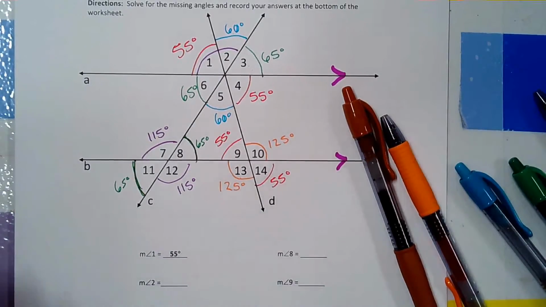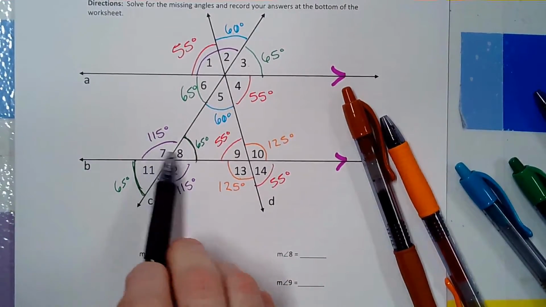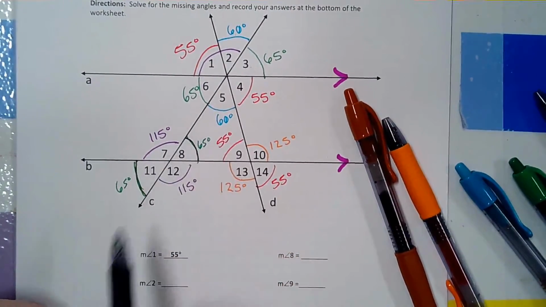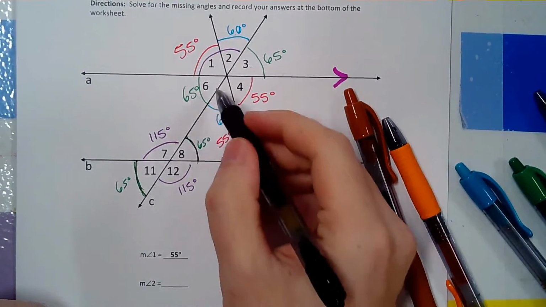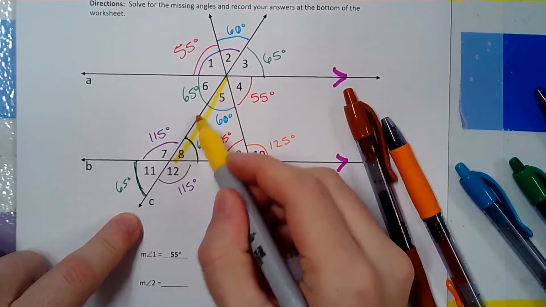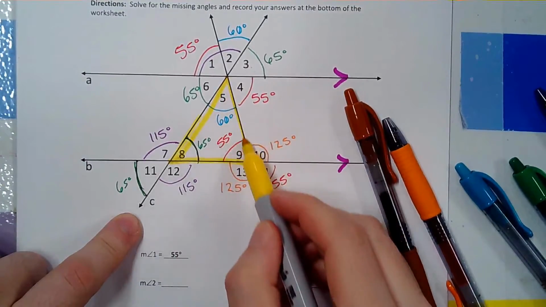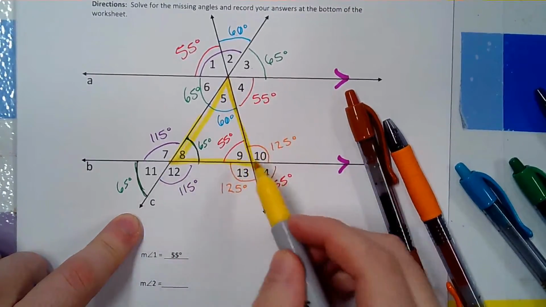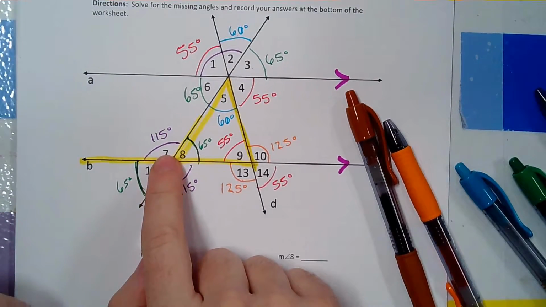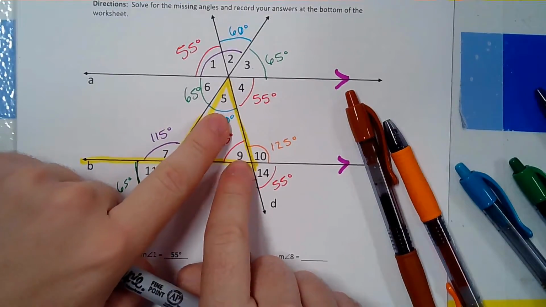Something you might have noticed. 115 and 65 makes 180, right? Don't these 3 guys also add up to 180? This triangle right here, let me highlight it for you. This triangle right here. Do you see it, Mr. Eads? I know we struggle with that shape. So did Alfredo. This guy will always add up to these 2 guys.